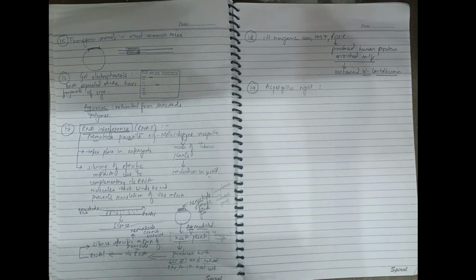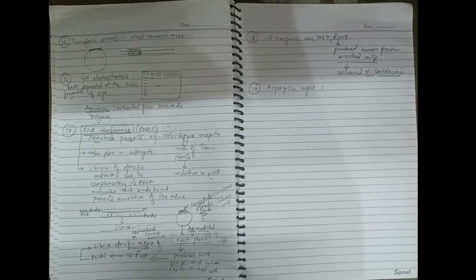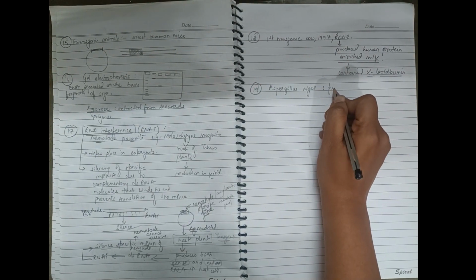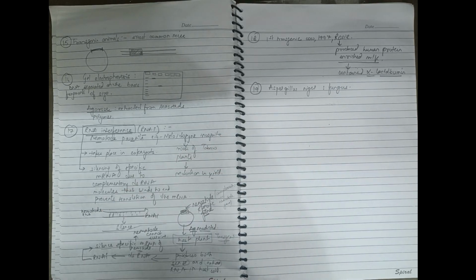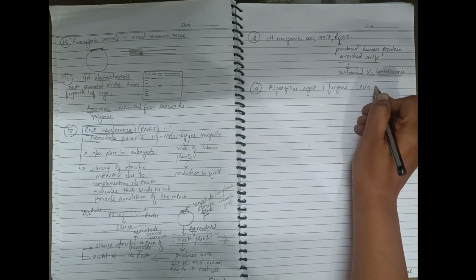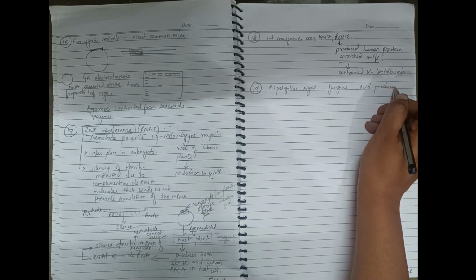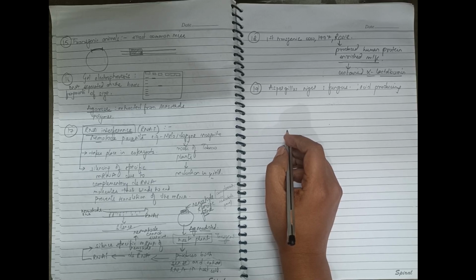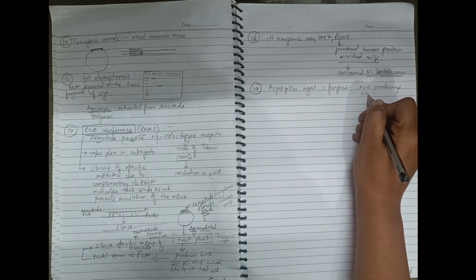Aspergillus niger is a kind of fungus. Okay, it's an acid producing fungus. Next, what kind of acid? Citric acid.